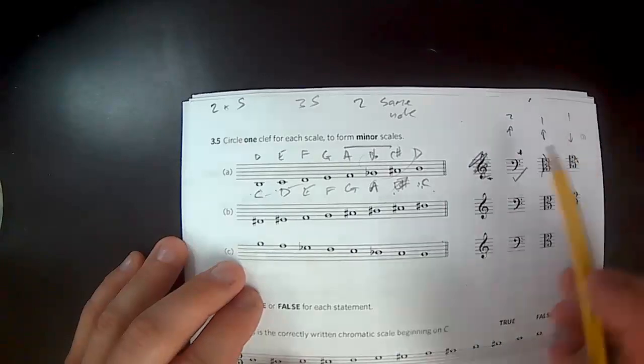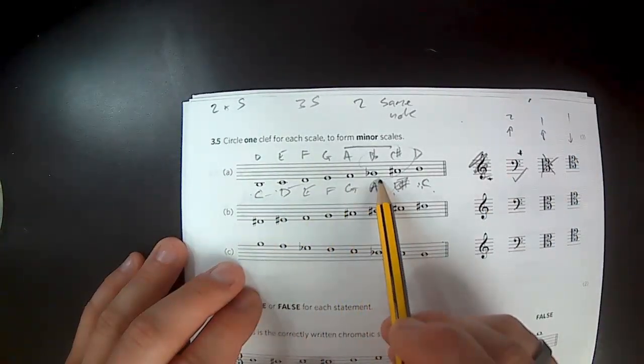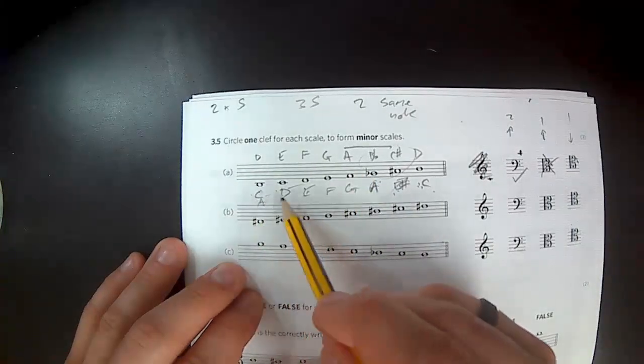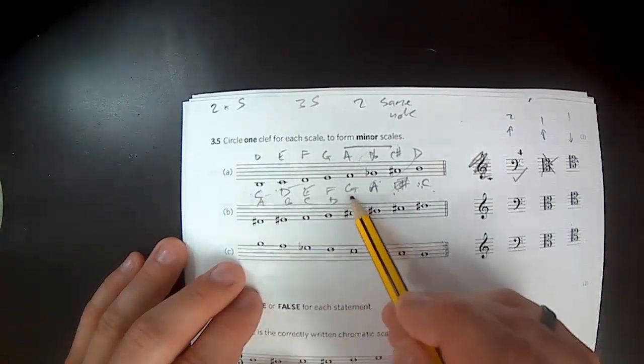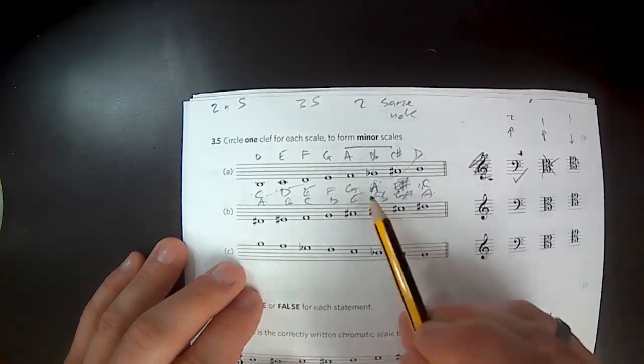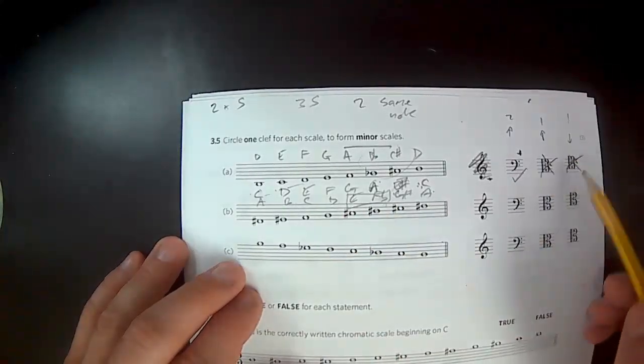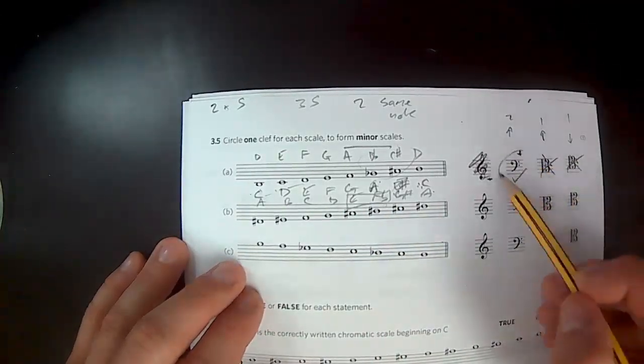Tenor clef, down 1 note. A, B, C, D, E, F flat, and we can scribble that out down here. A, B, C, D, E, F flat, G sharp, A. E to F flat, that's the same note. So we can't have E to F flat, so it can't be tenor clef. So yes, it's definitely bass clef.